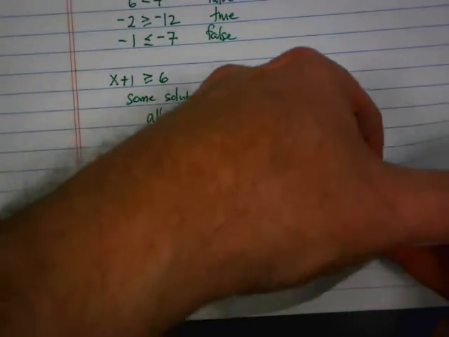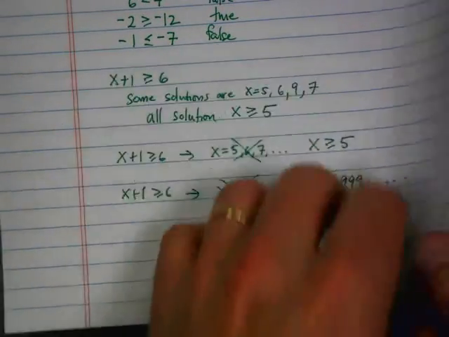All right, so basically what we're going to do in this section is solve linear inequalities. And the good news is you already almost know how to do it.